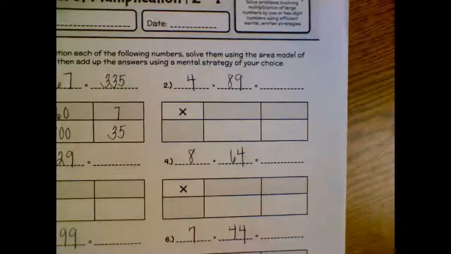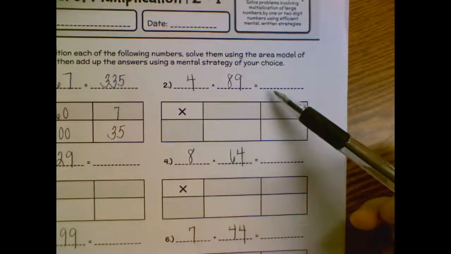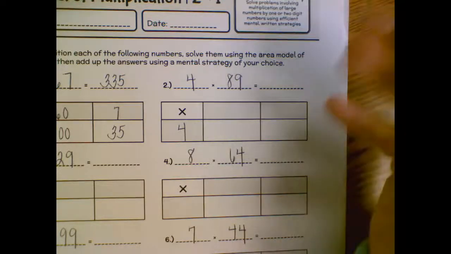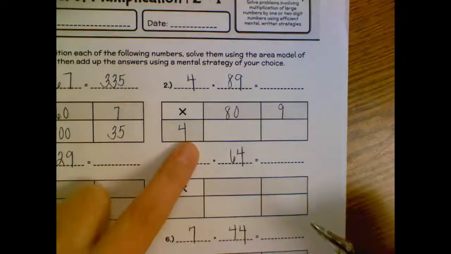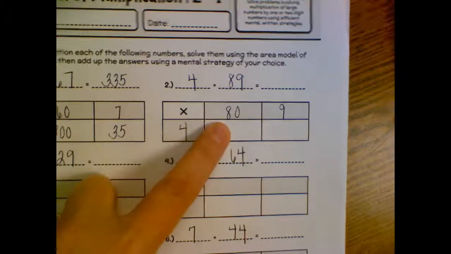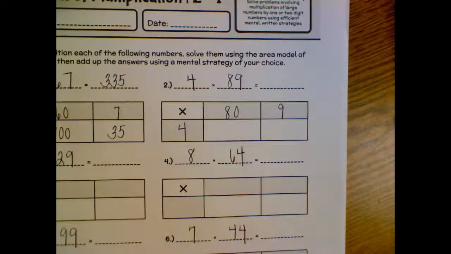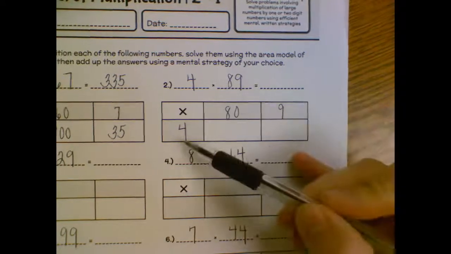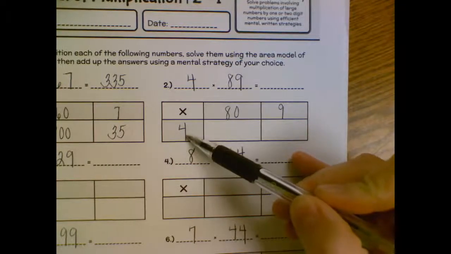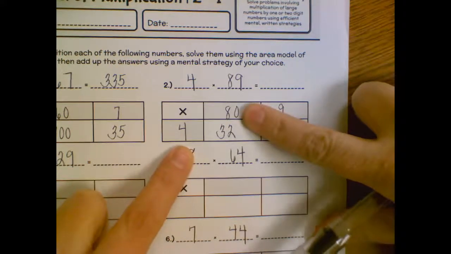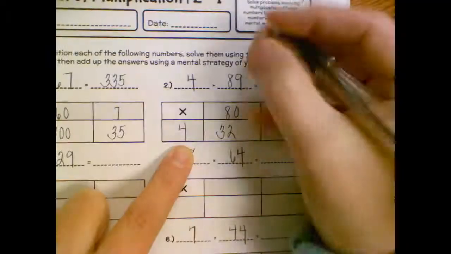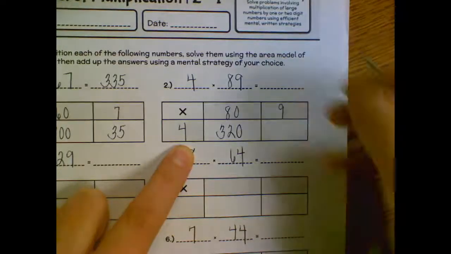Okay, number 2. We have 4 times 89 equals. We put the single digit here, and then we look at the number 89. The 8 is worth 80, and then the 9 is just worth 9 ones. This digit 4 must be multiplied by 80, and then it needs to be multiplied by 9. Ugh, trying to say too many words all at once. Okay, so let's do the original fact. 4 times 8, we know that's 32. How many zeros were in our original problem? I just see 1.